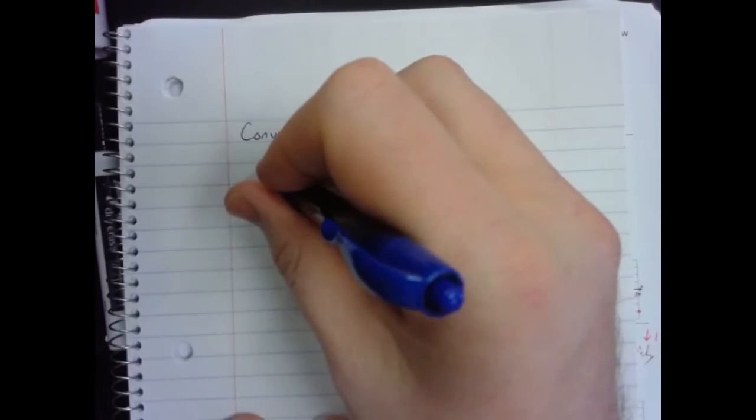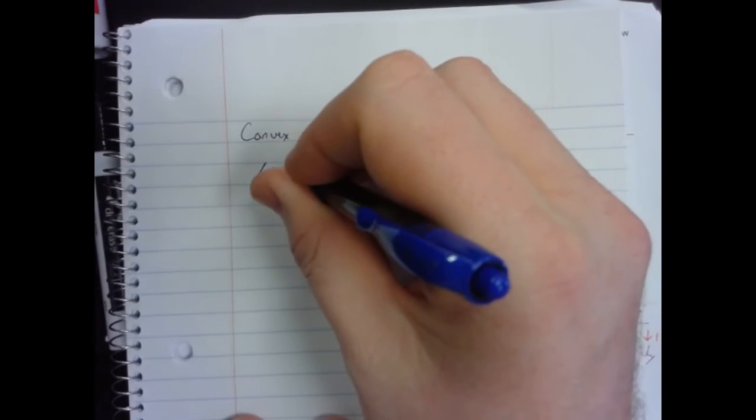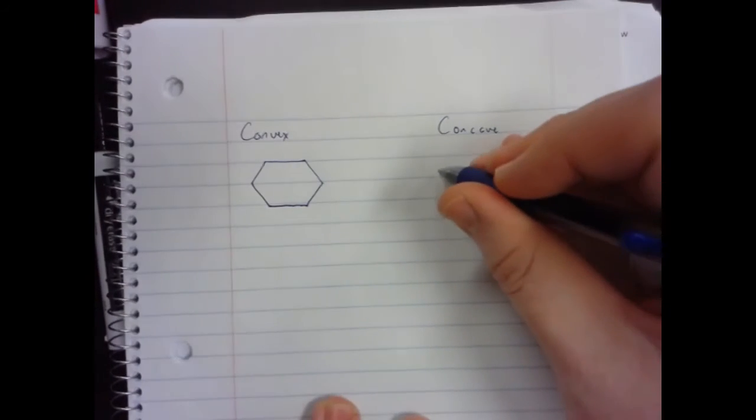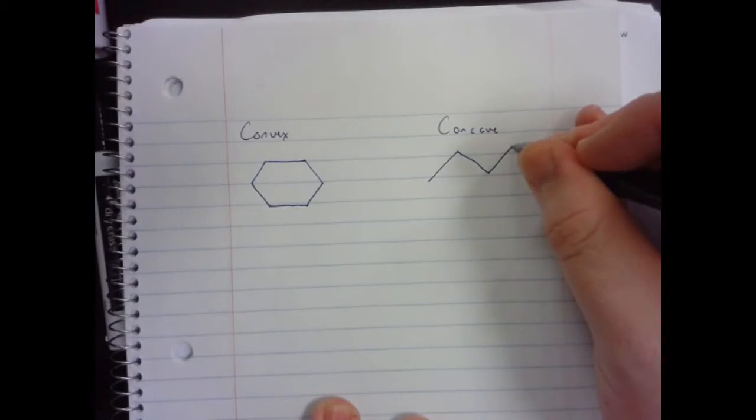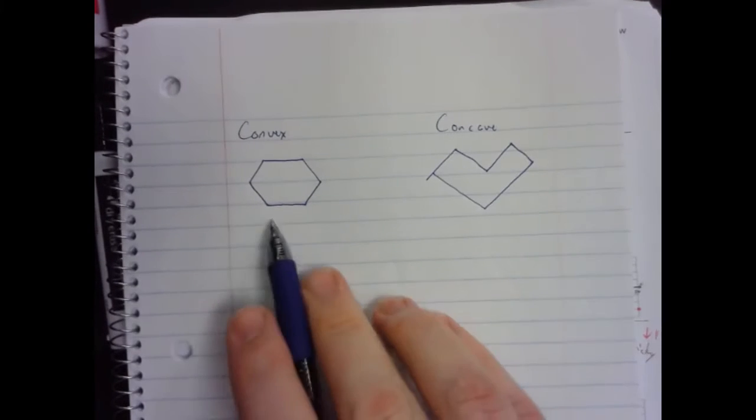Now, when we talk about shapes, we can classify them in one of 2 ways, right? One of the ways we do that is we talk about shapes that are convex versus shapes that are concave. And this is a really, you look at it and you know type thing. So here is a convex hexagon. And here is a concave hexagon. Right? So this one's convex, this one's concave.